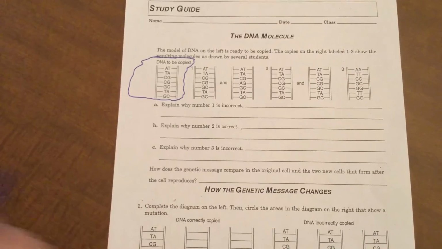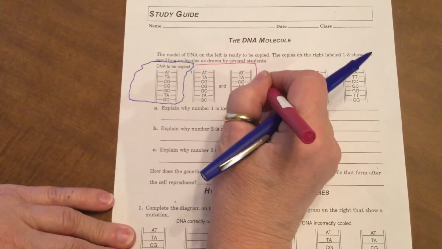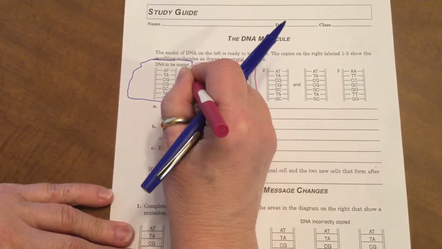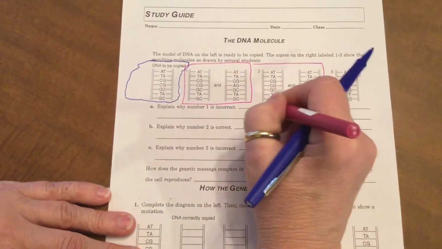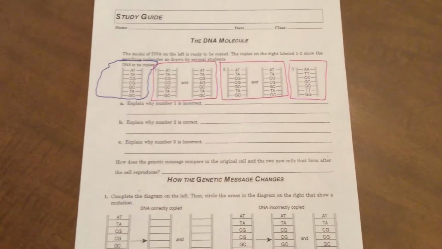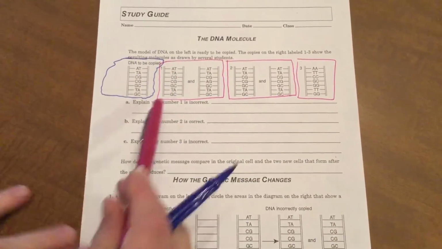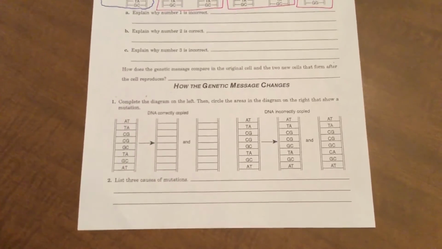So it is asking you, if you copy this DNA molecule, is it going to be the same as number 1, which are these two molecules, or number 2, which are these two molecules, or number 3? So you're looking for what's identical, and then you'll be able to answer the questions. At the bottom, you're actually going to make new DNA.